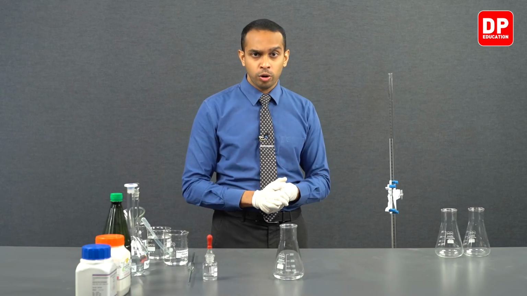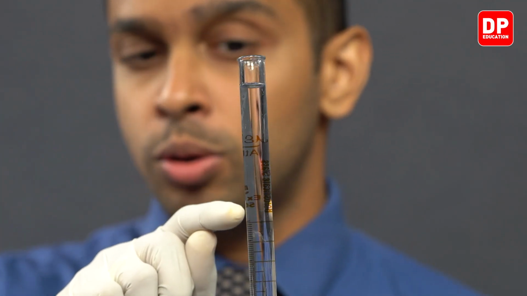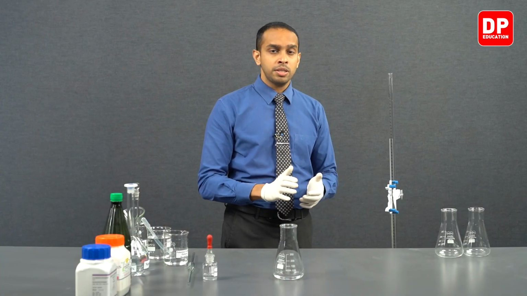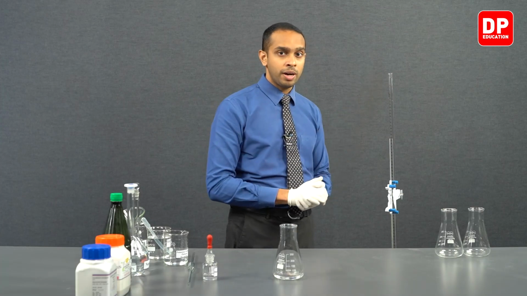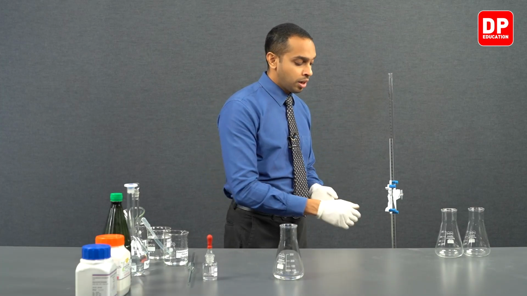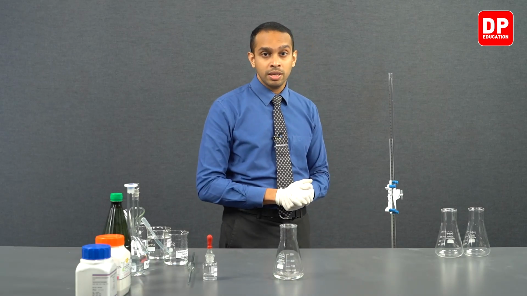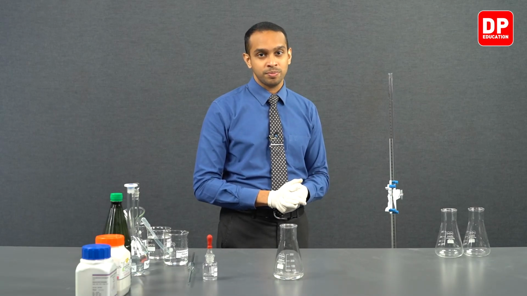As students, as you may have already observed, I have filled sodium hydroxide above the zero line all the way to the top. This is to make sure that we have enough sodium hydroxide solution so that the tip of the burette is also properly filled with sodium hydroxide.